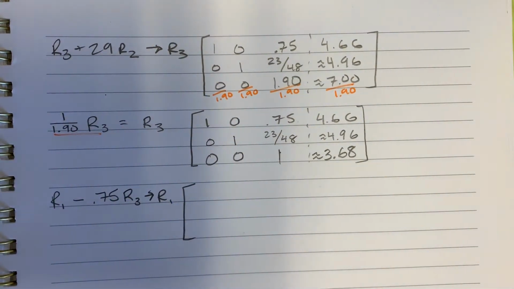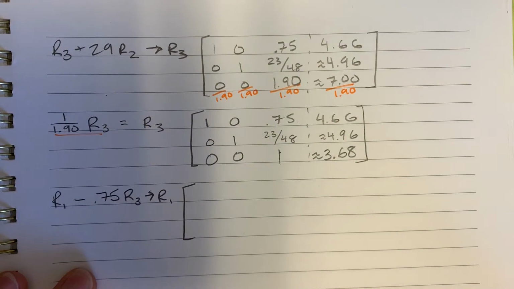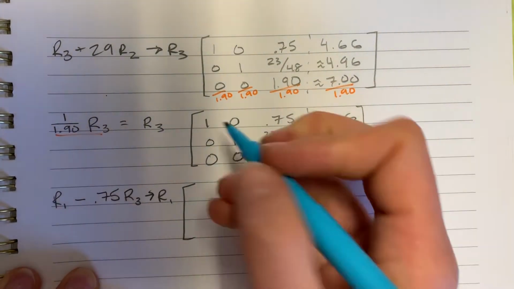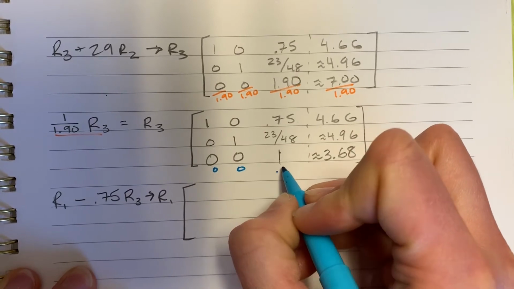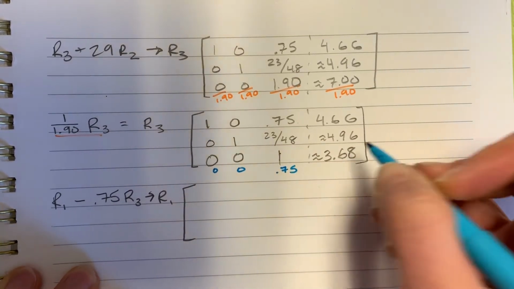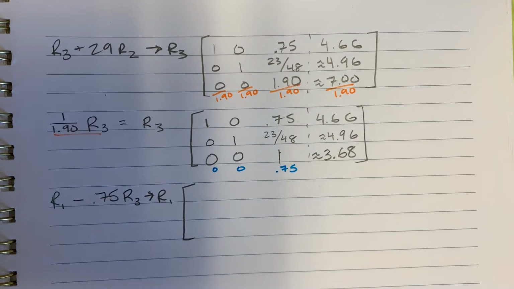I'm going to do this in another color. So I'm multiplying row 3 by 0.75. That stays 0, 0. This becomes 0.75. And then I need to multiply that by 0.75. Try to use that exact number times 0.75.